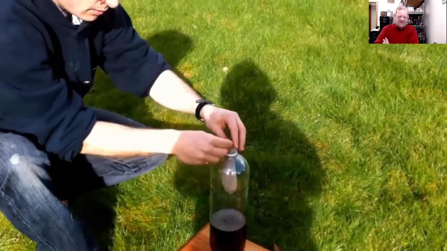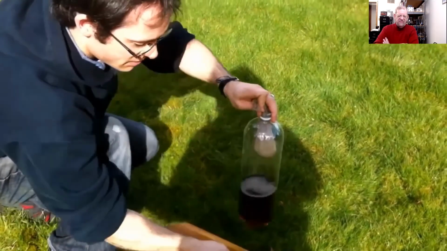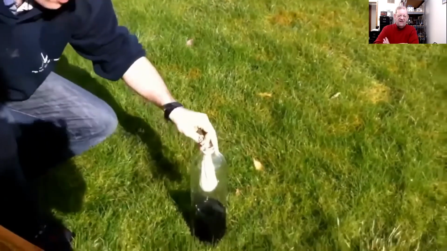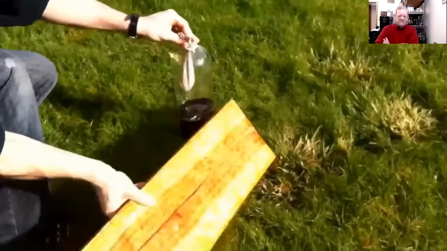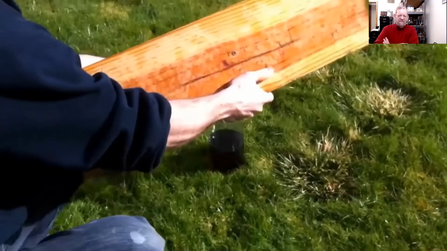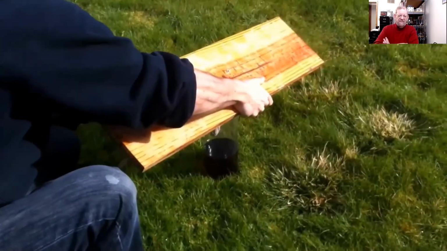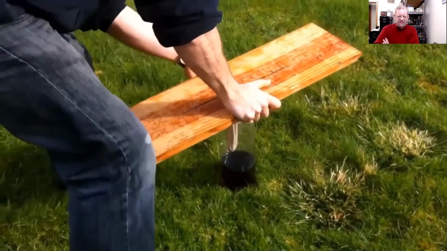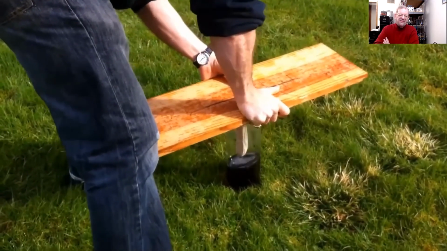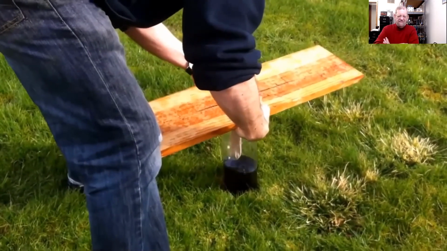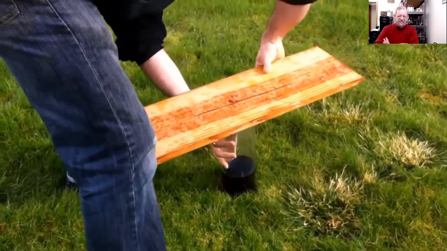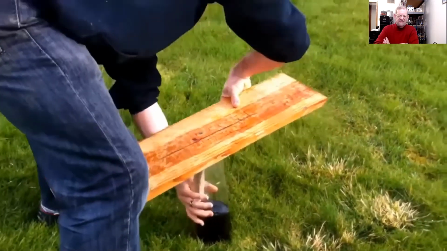Right, now we've got the interesting bits. So put the bottle in the right place, ready to run back very quickly. Launch pad's ready with the cork. Here we go, and oh, it actually suspends it. That's a nice feature. Ready? 3, 2, 1. Over we go.